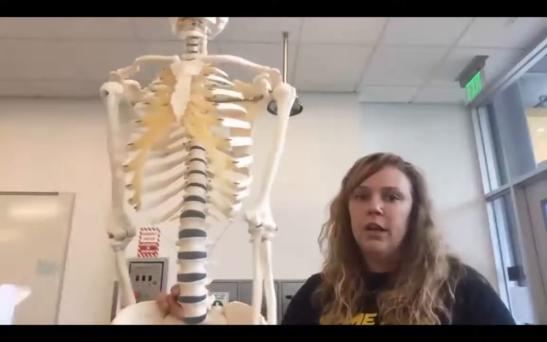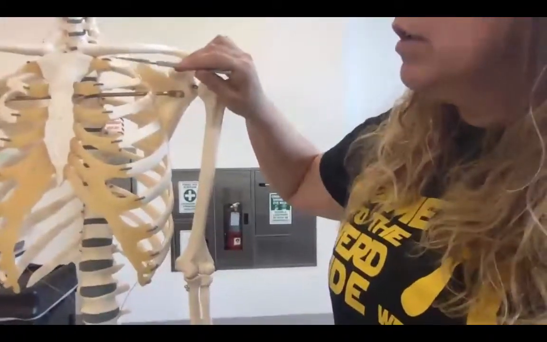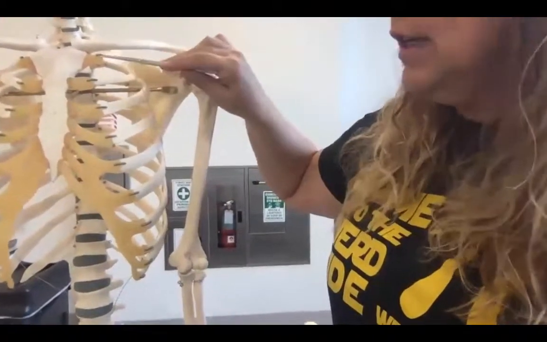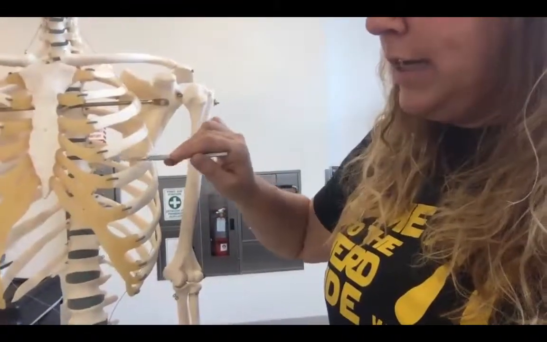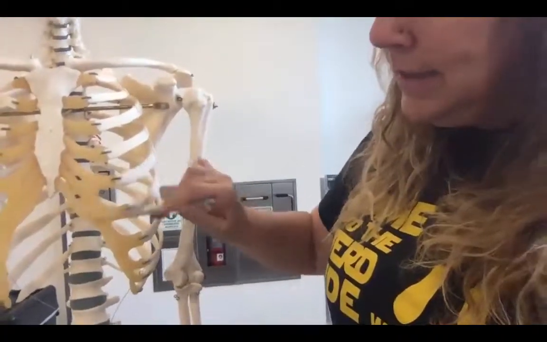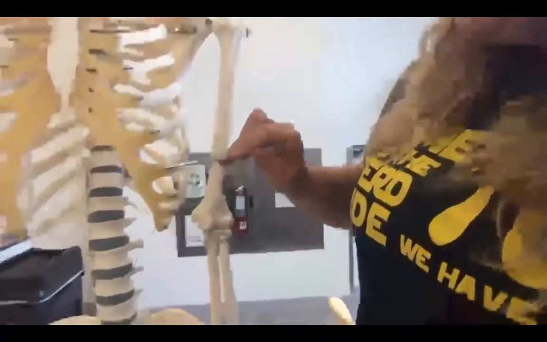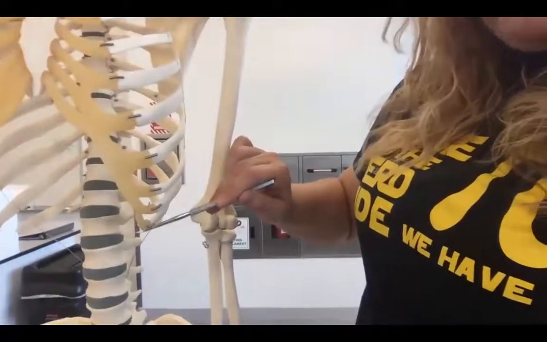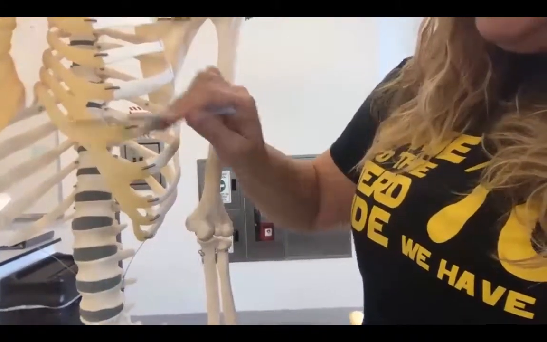So let me show you here with this guy. I'm going to pick you up again. So 1 connected, 2 connected, 3 connected, 4 connected, 5 connected, 6 connected, 7 connected. True ribs. Then you can see down here we have 1, 2, 3 that are connected to that 7th one, right? They go on to the freeway here.